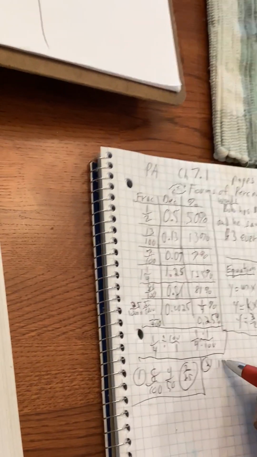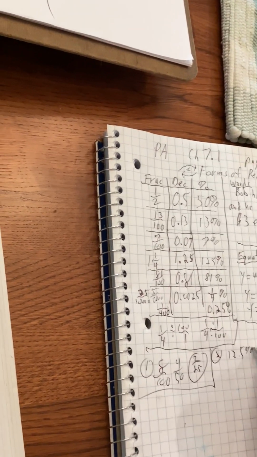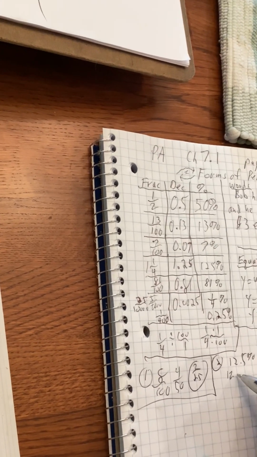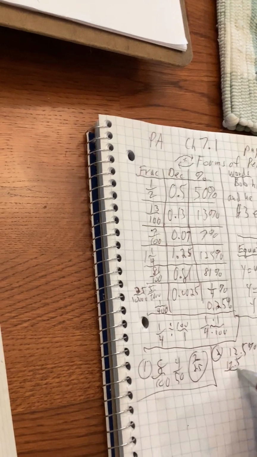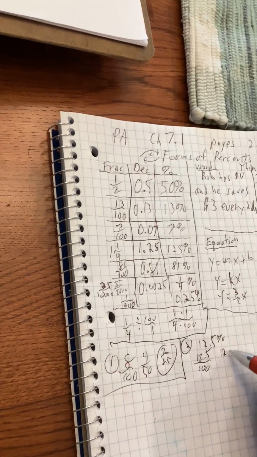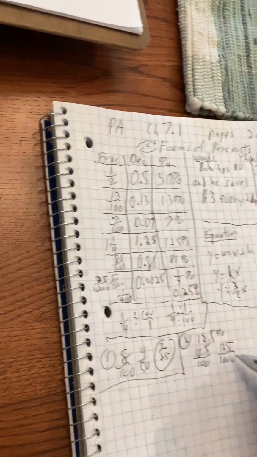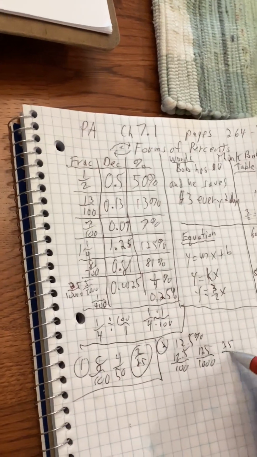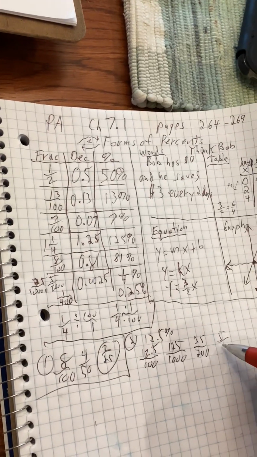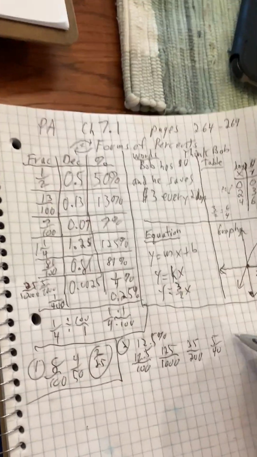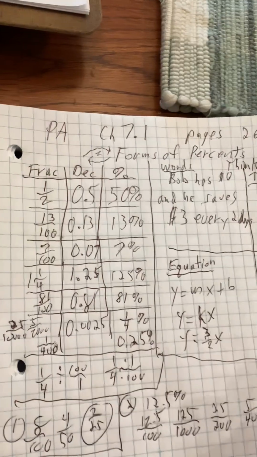Number 2, 12.5%, which is 12.5 over 100, which is 125 over 1,000, which is 25 over 200, which is 5 over 40, which is 1 over 8. I just kind of go sideways and just keep asking easy questions I can answer.